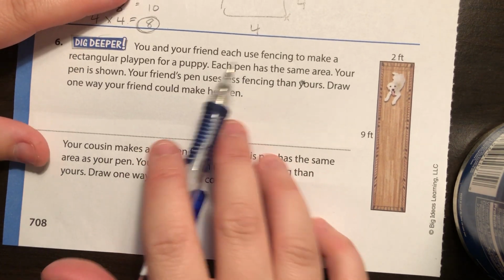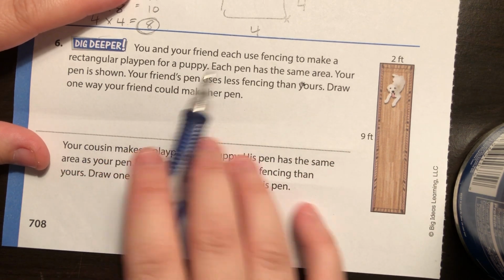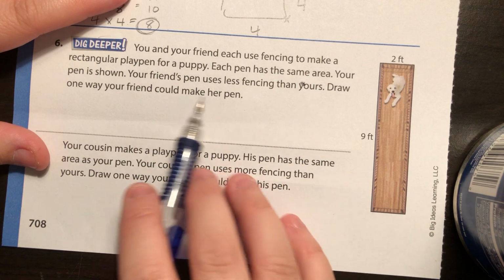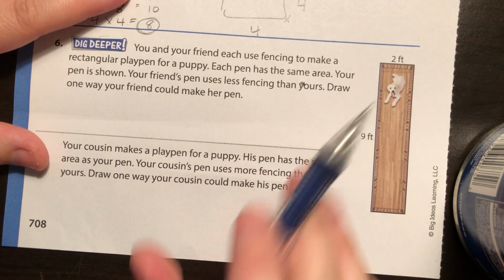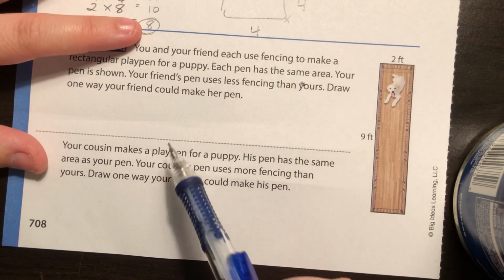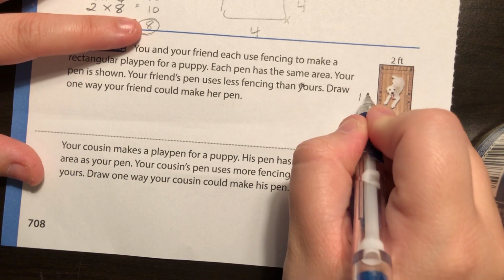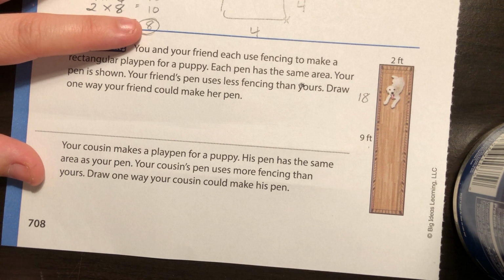You and your friend each use fencing to make a rectangular playpen for a puppy. See right there. Each pen has the same area. Your pen is shown. Your friend's pen uses less fencing than yours. Draw one way your friend could make her pen. So 2 times 9, that's 18. So you have to find other numbers that multiplied give you 18, that when added together would be a smaller number.